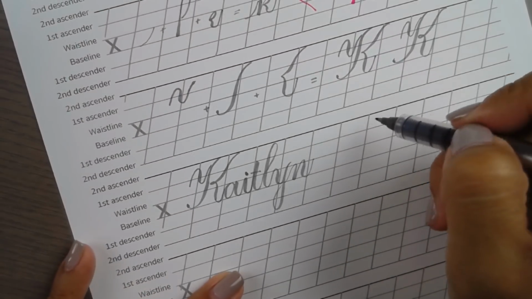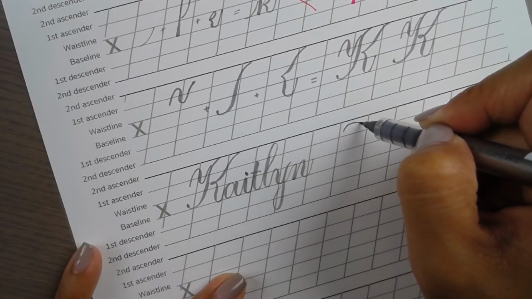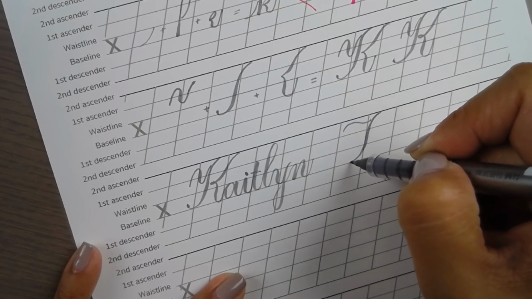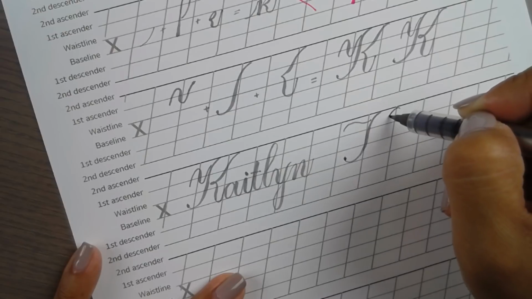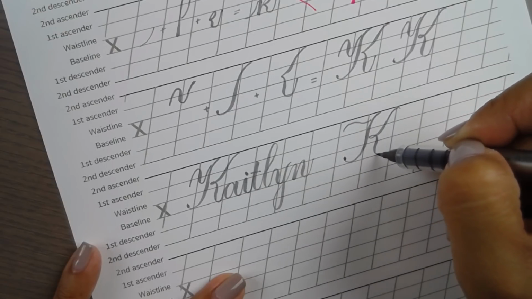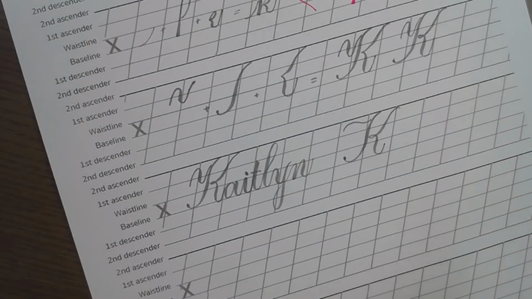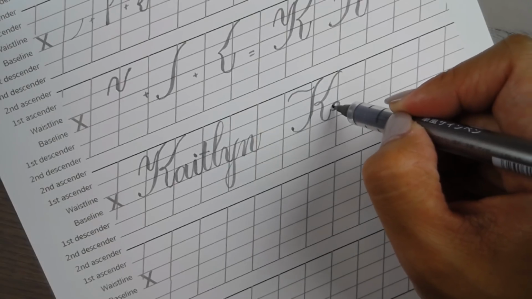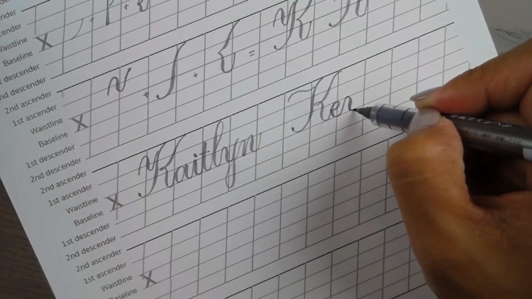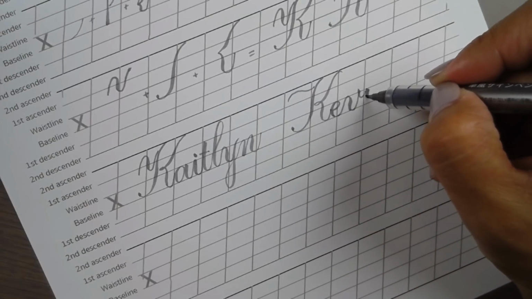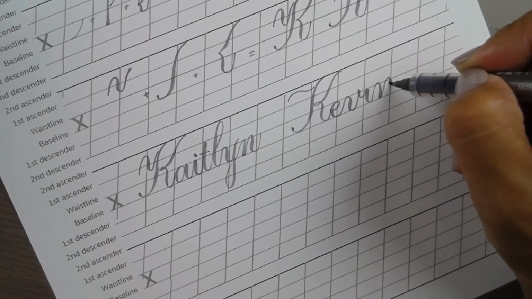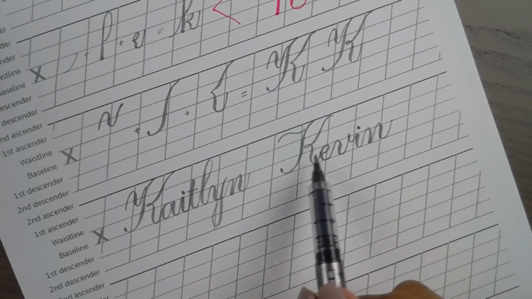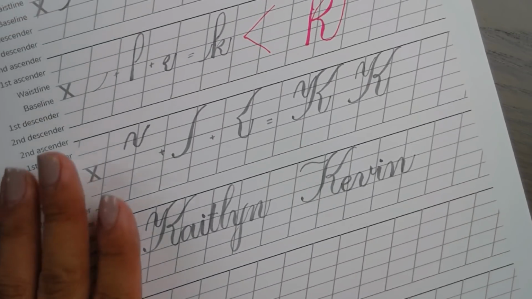Now with this name, I'm going to do a different lead-in stroke, just a horizontal hairline with a slight curve, and then I'm going to attach that to my capital stem. Okay. And then the ending of your letter K goes nicely into your next letter, so you can go ahead and connect those. Keeping all my downstrokes and shades on the slant line, keeping a nice even pace with my strokes, okay?